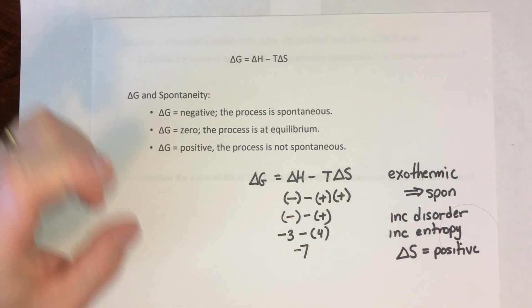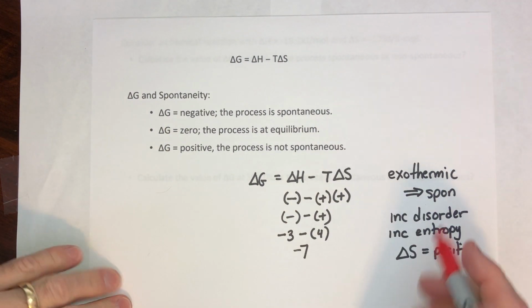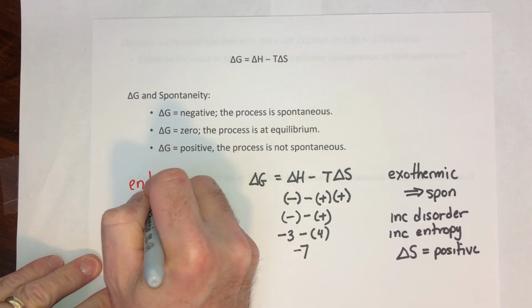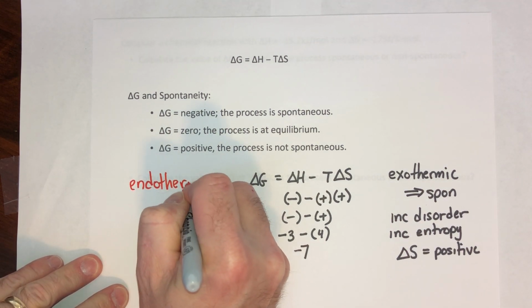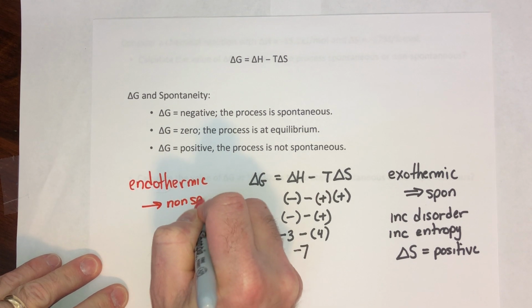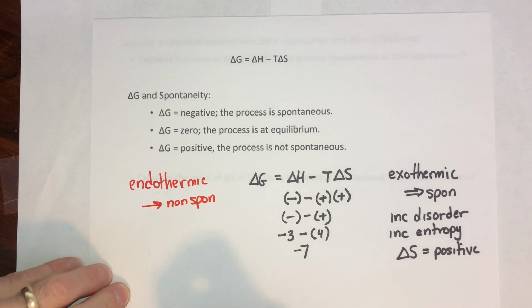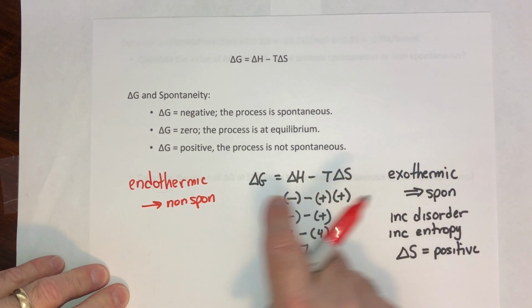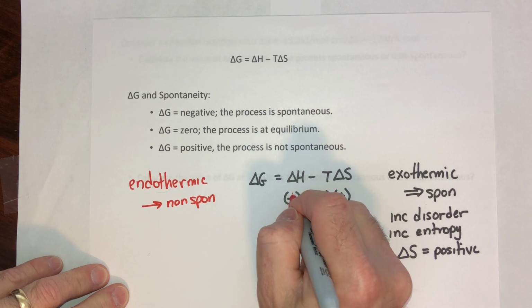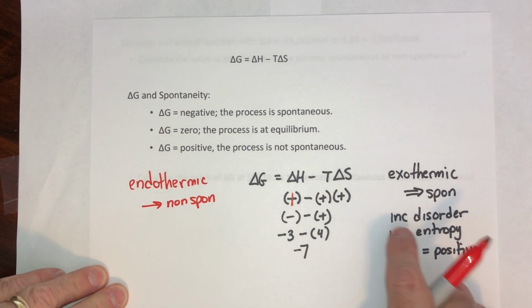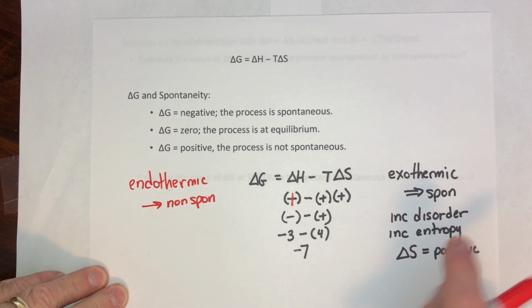Let's say that we talk about the opposite. If exothermic is spontaneous, that means endothermic would be non-spontaneous. So if you are exothermic, that was a negative delta H. If you are endothermic, that's a positive delta H. Okay, increasing disorder was good.